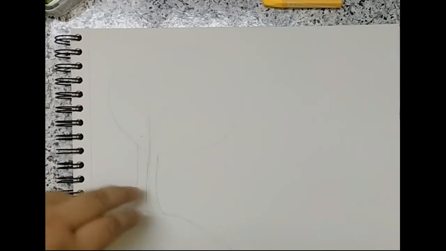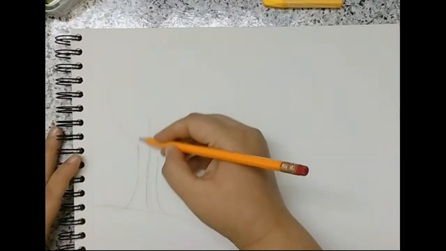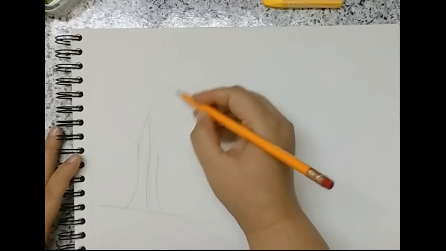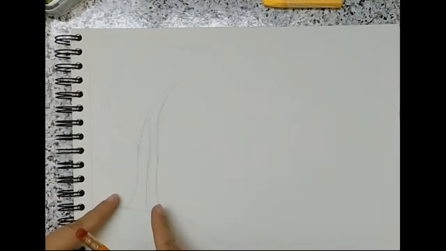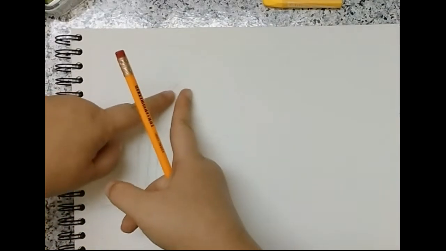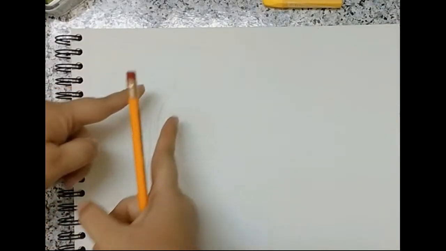Okay, so after you have added the hill, given thickness to the tree, take it all the way to the top and then narrow it towards the edge. The tree is thicker here and it narrows as it goes towards the top, plus it is bending in the direction of the breeze.